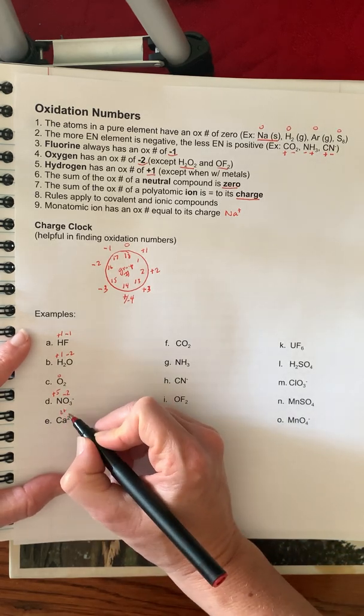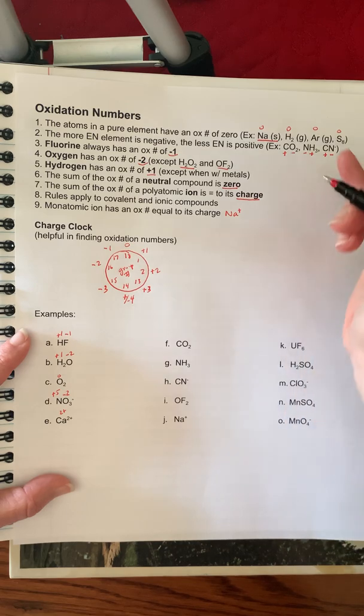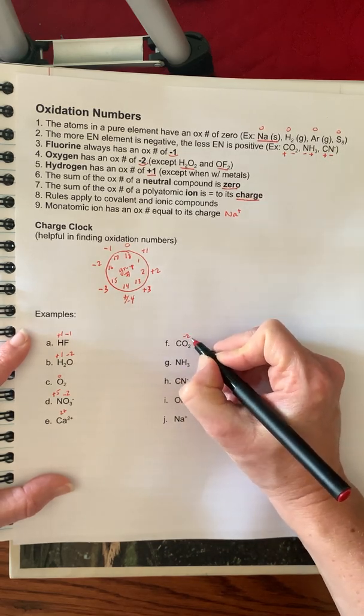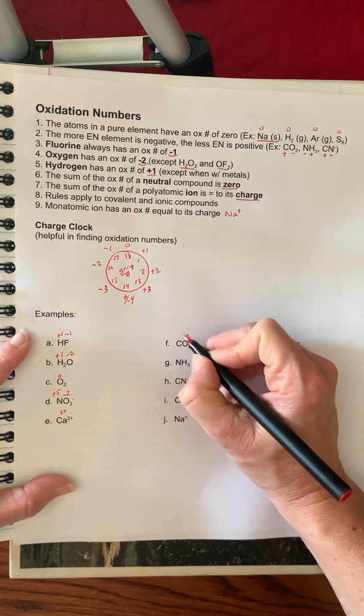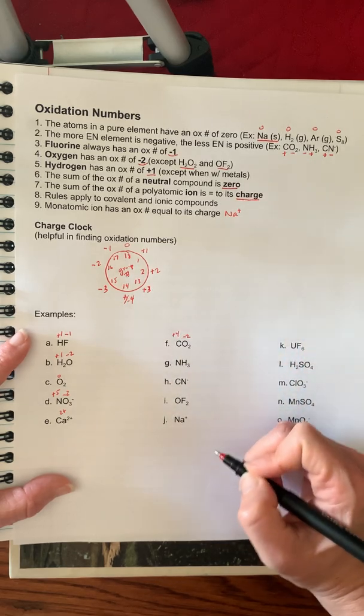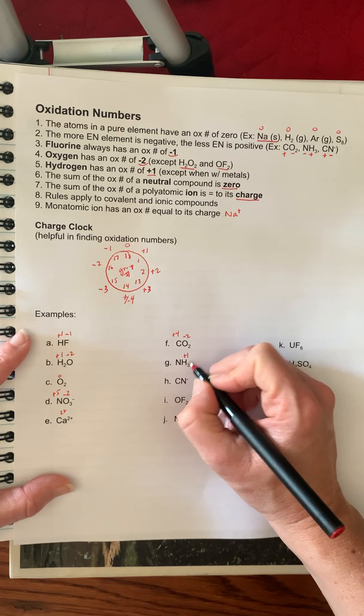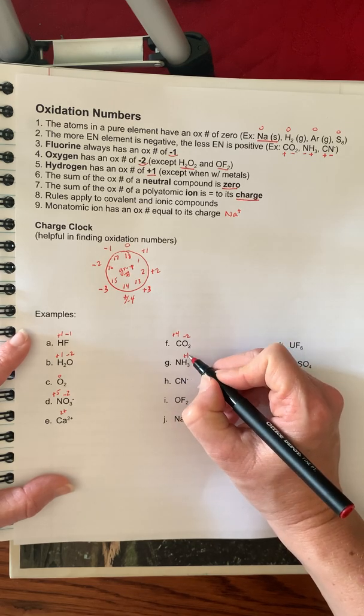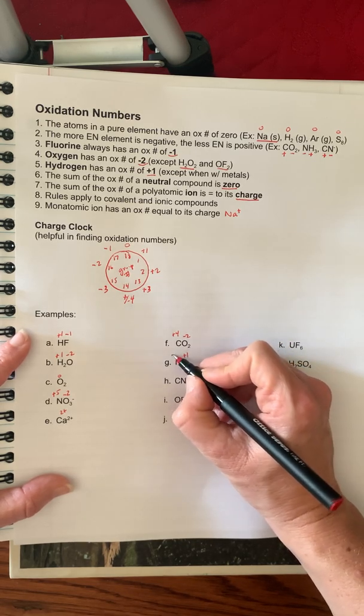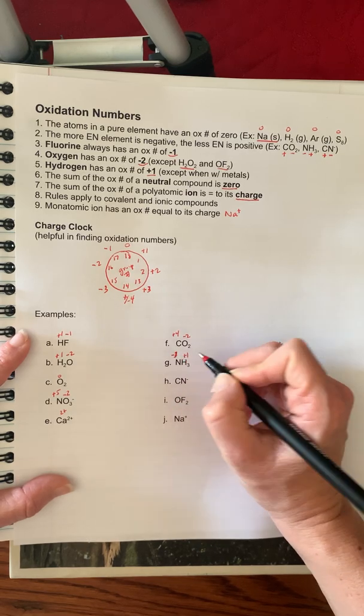Calcium, 2+, because it's a monatomic ion. Carbon dioxide from up here, -2. There's 2 of them, so a total -4. That means carbon must be +4. Hydrogen is +1 here. The nitrogen needs to balance that out. So there are 3 of these. That means it has to be -3 for nitrogen.